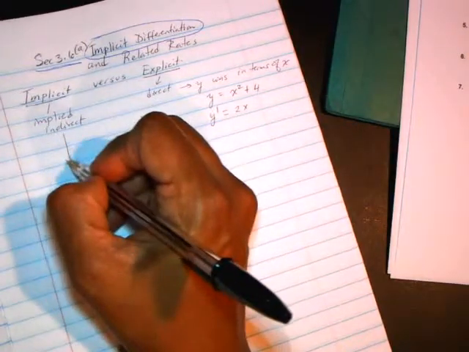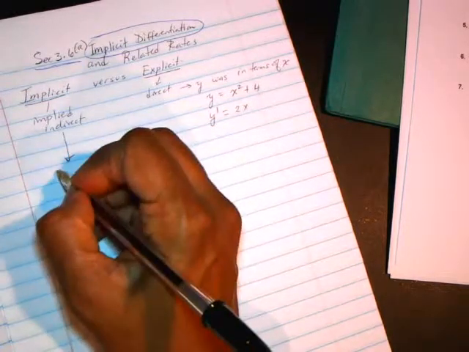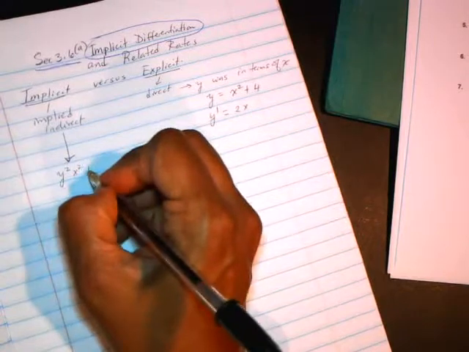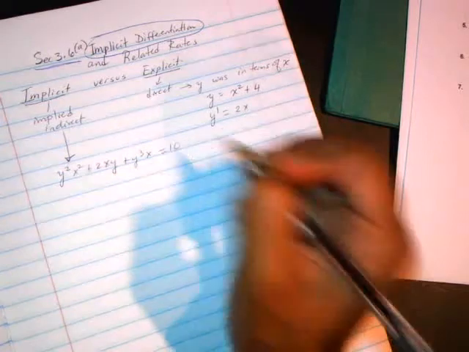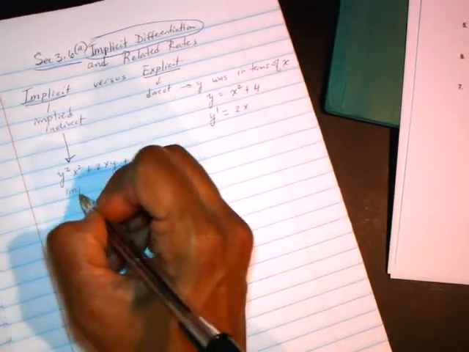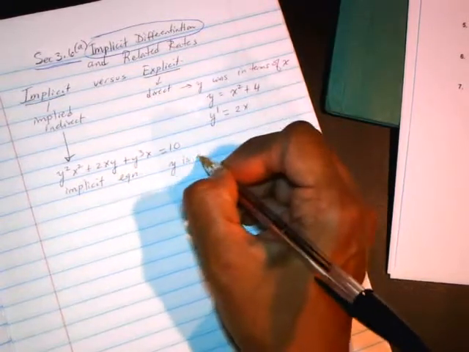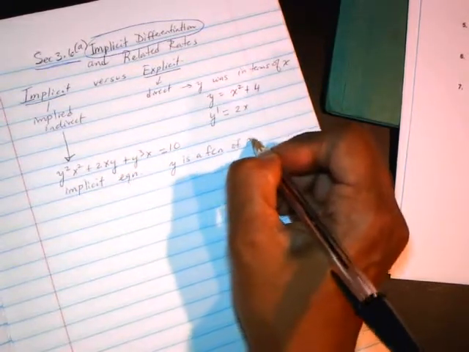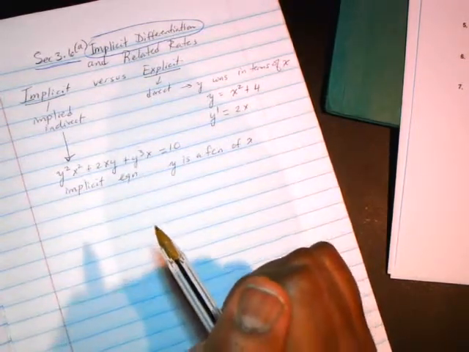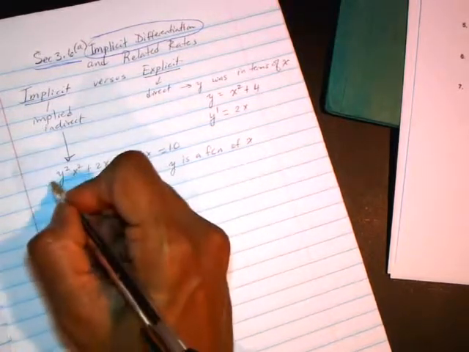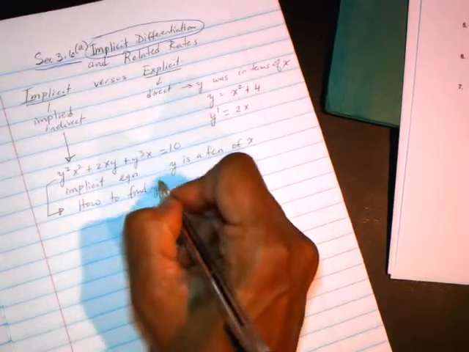But in implicit differentiation, you're going to not have y solved for. Rather, you would have something like y squared x squared plus 2xy plus y cubed x equals 10. This is an implicit equation where y is still a function of x, but it's not solved for. Okay, so it's all buried inside there. So how do you find y prime? Okay, for an equation like this, how to find y prime?